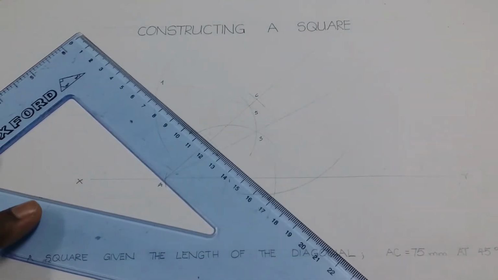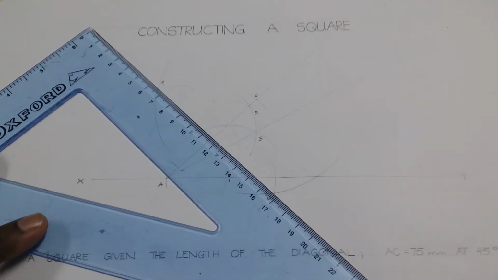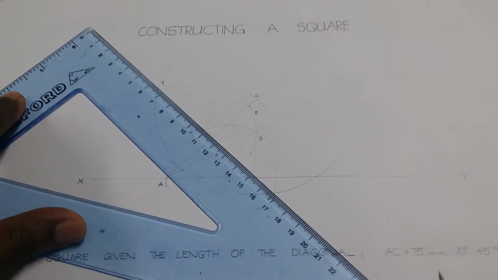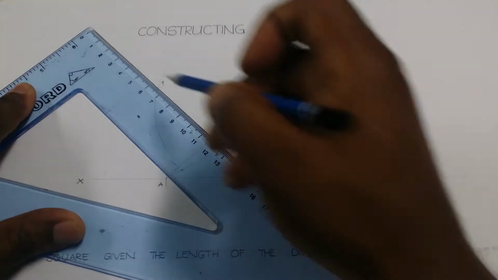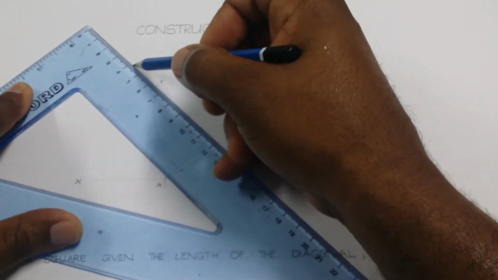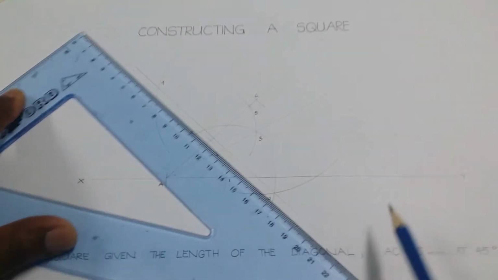We proceed with our diagonal line, or our perpendicular bisector. Again, you want to be sure to align your set square or ruler with the points of intersection and not the numbers, the points of intersection, and draw your perpendicular bisector.